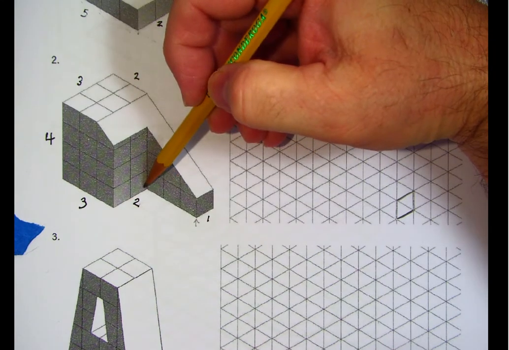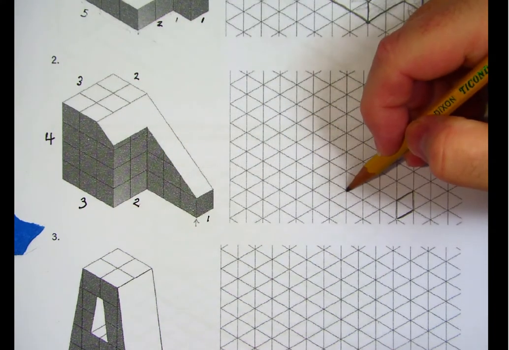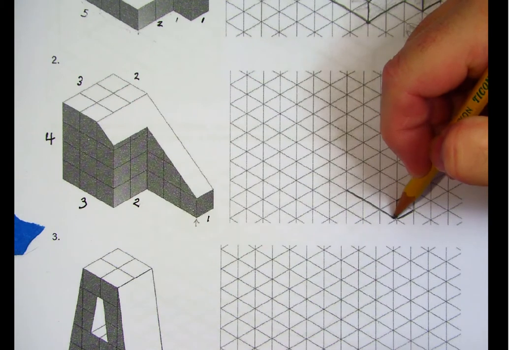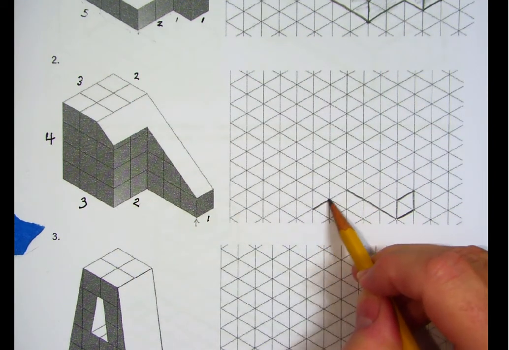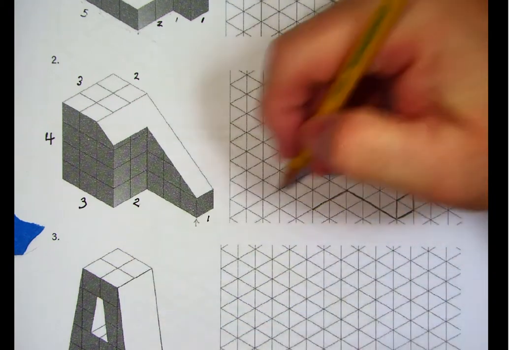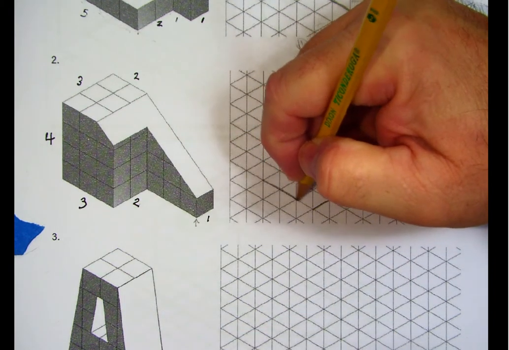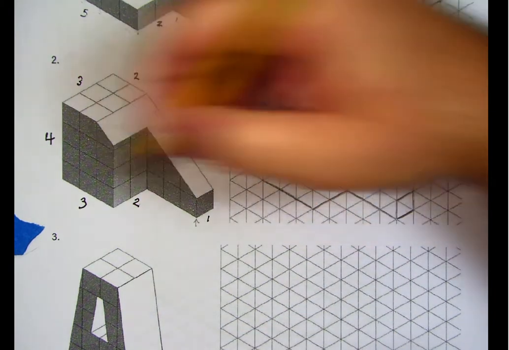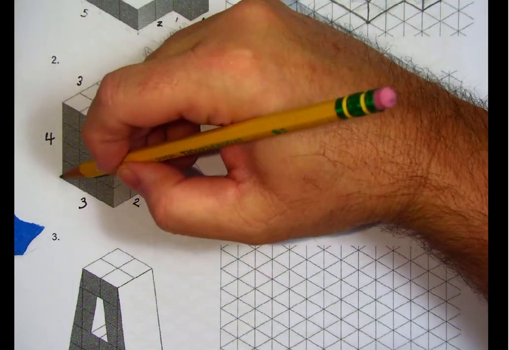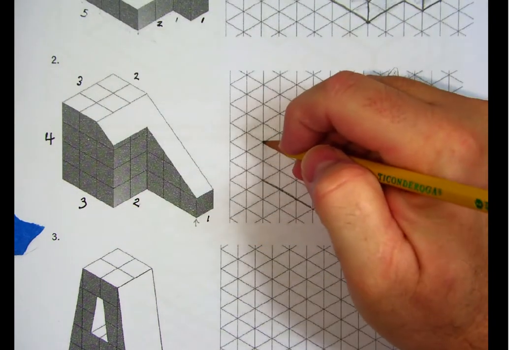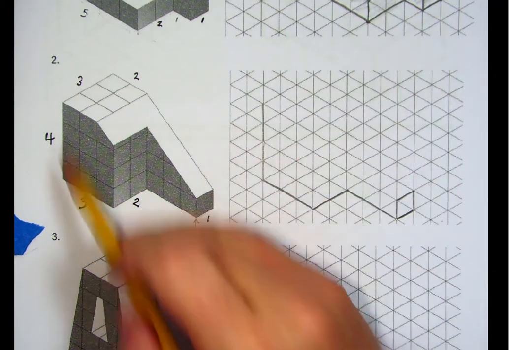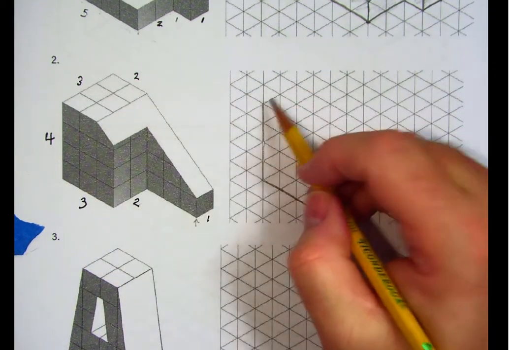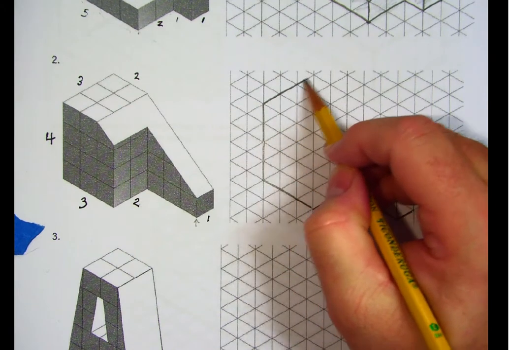So from here I come back 3, 1, 2, 3, and then over 2 this way, there's 2, and then over 3, 1, 2, 3. Again, that is that one. Let's go up 4, 1, 2, 3, 4. That's that one, and then here we go back 3. These are the easy parts.